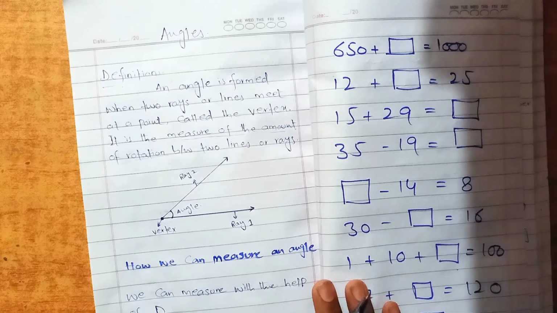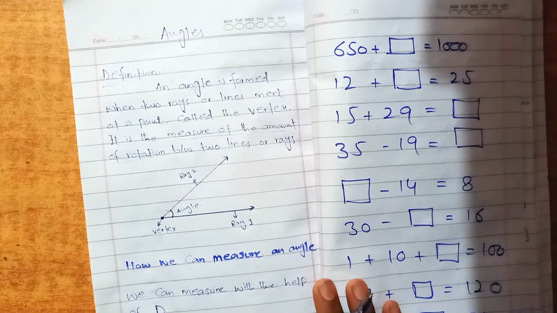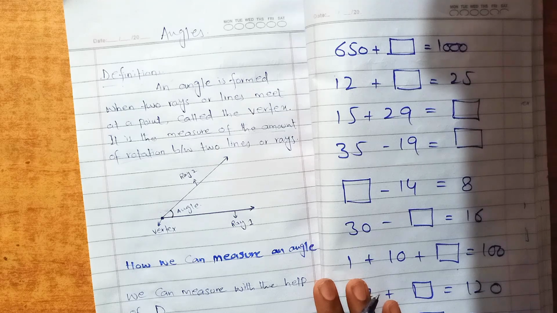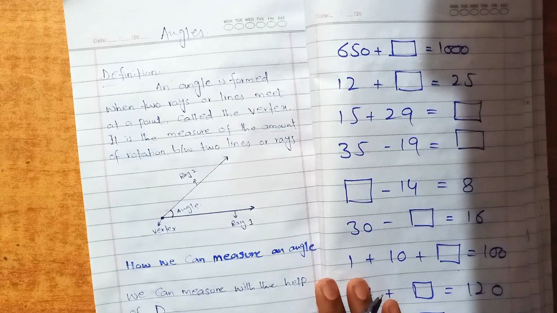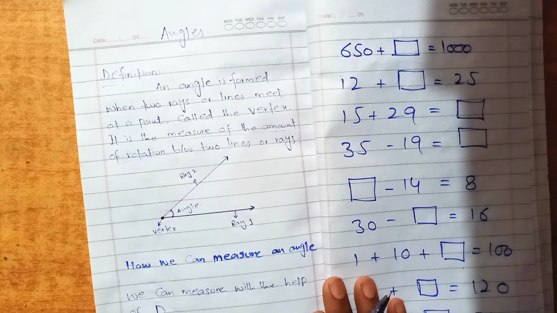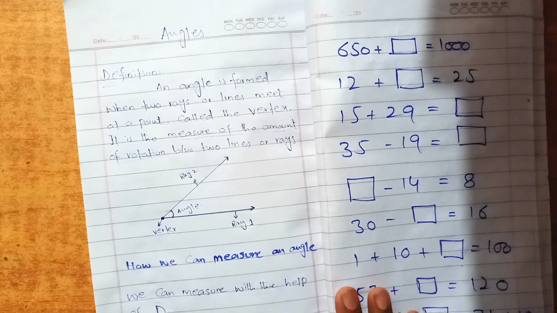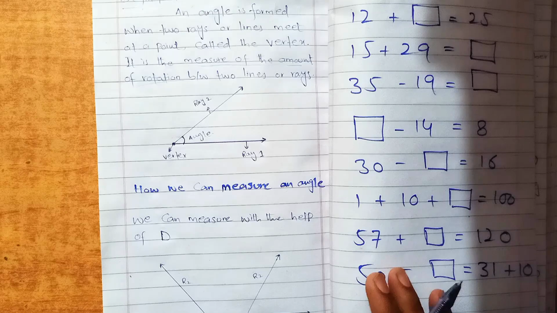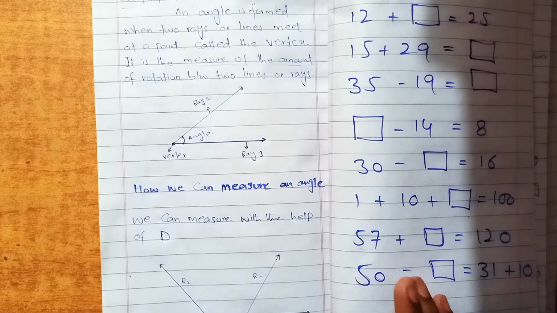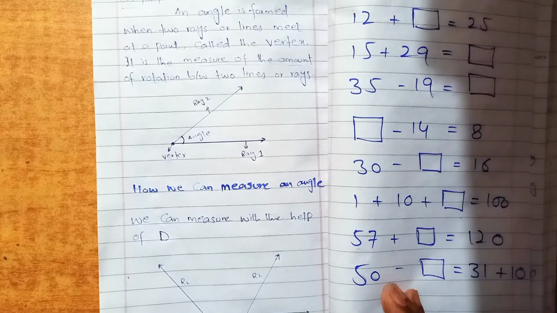So that's why I was thinking that there must be something else to learn. So I decided to make a video about angles. The main objective of this video is that we are going to learn how to measure angles and how to draw angles.